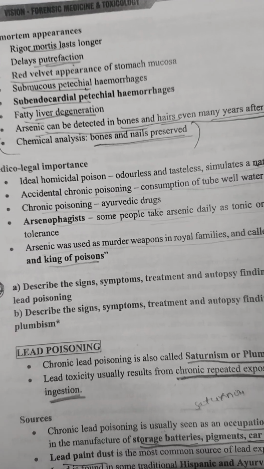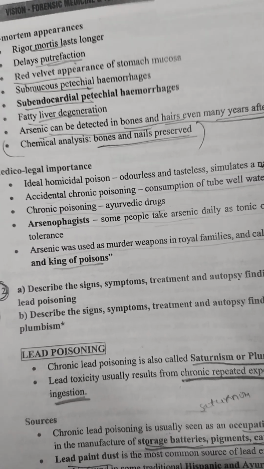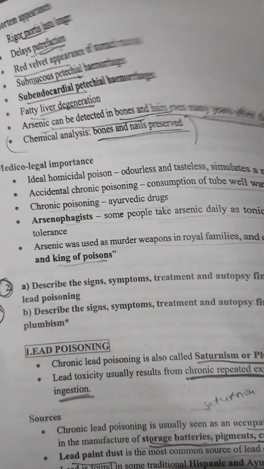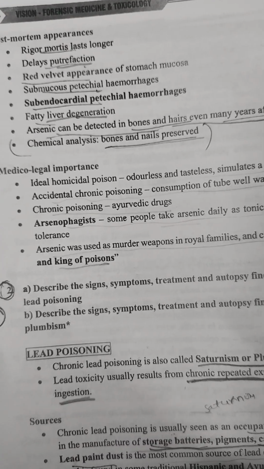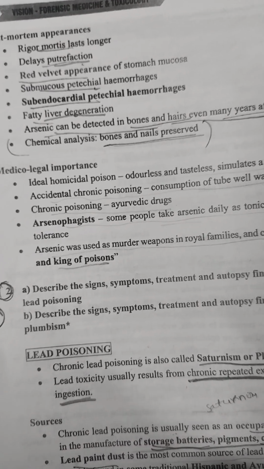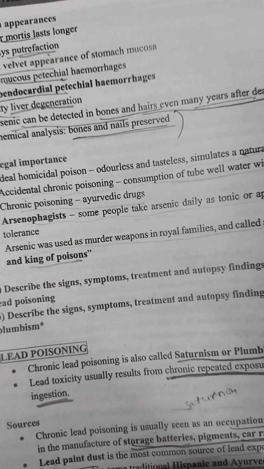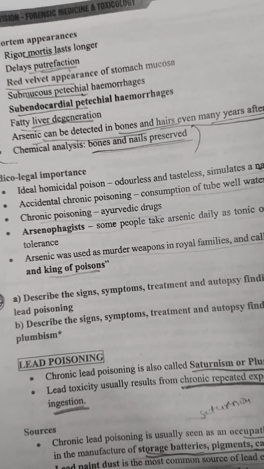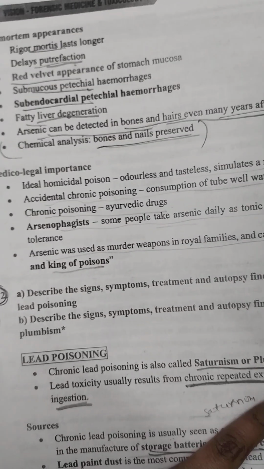And as you see, Aldrich-Mees lines, red stomach mucosa will be seen in postmortem, and Aldrich-Mees lines are important. Hyperkeratosis, leukomelanosis, raindrop pigmentation, anemia and gangrene, these are the manifestations. Once again I am saying charcoal is not effective.